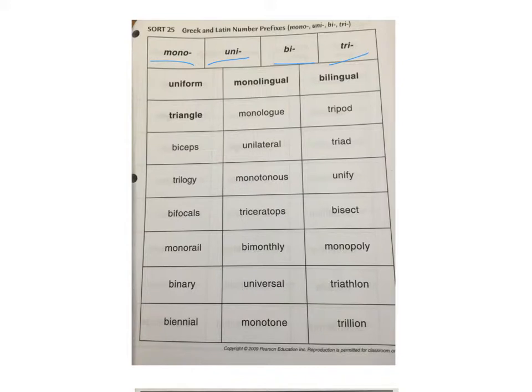It's a pretty straightforward sort, where you might take the word uniform and put it under uni, or the word monolingual and put it under mono, or bi would have bilingual, tri would have triangle. And then say we look at the words of those. What does uniform mean? It's like your school uniform, generally meaning everything's the same. So we're looking at that.